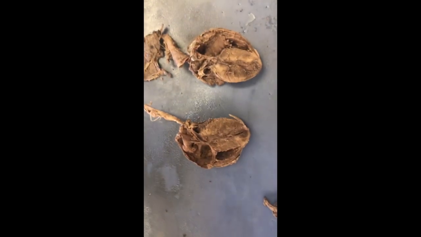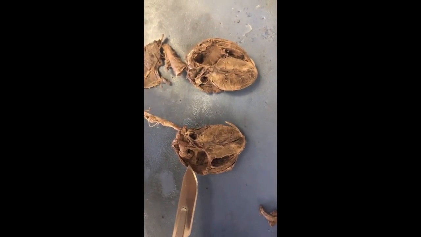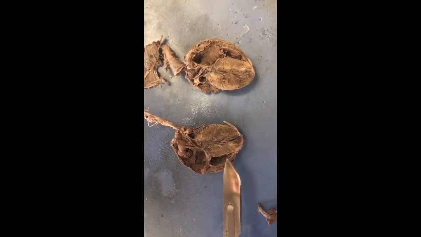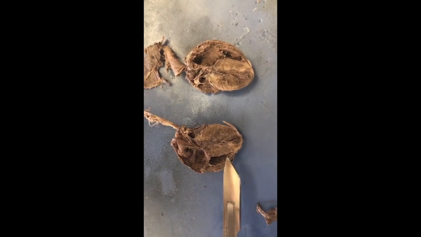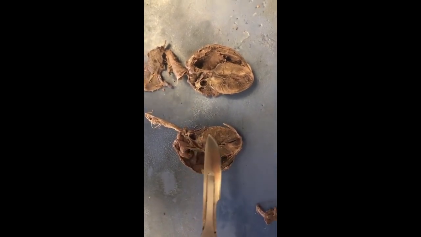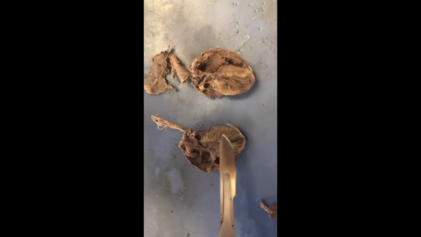The heart has 4 chambers. The right atrium receives oxygen-poor blood from the body and pumps it into the right ventricle. The right ventricle pumps the oxygen-poor blood to the lungs. Now the left atrium receives oxygen-rich blood from the lungs and pumps it to the left ventricle. And the left ventricle pumps the oxygen-rich blood to the body.